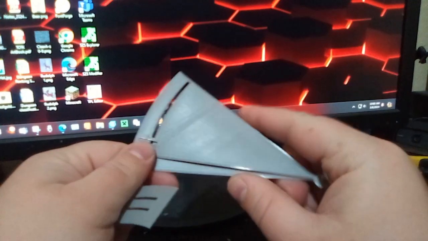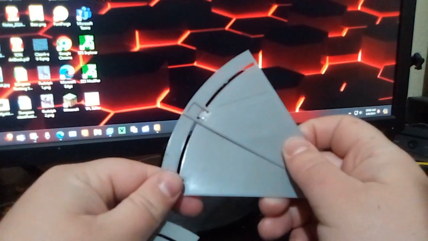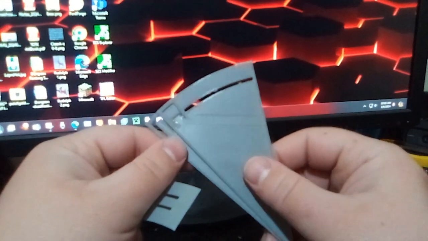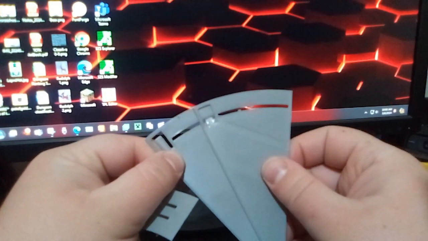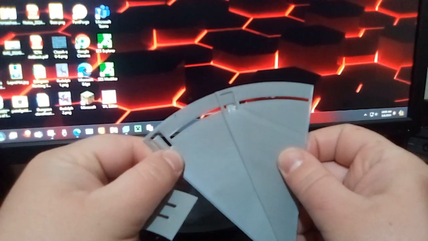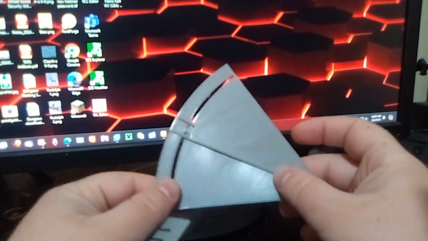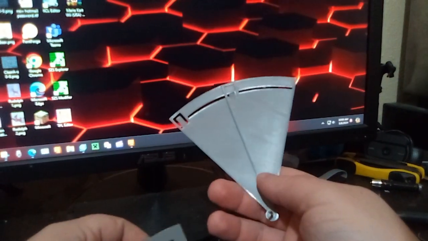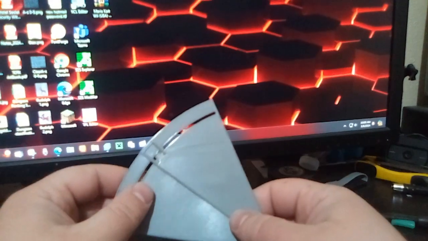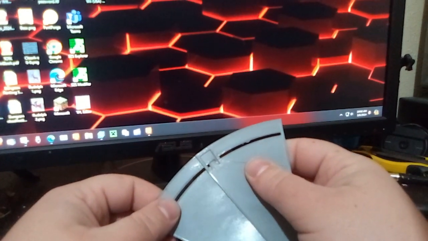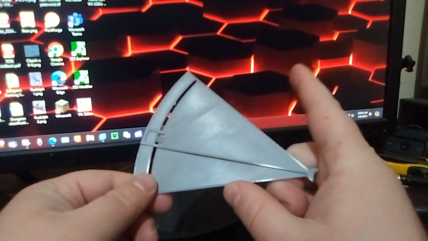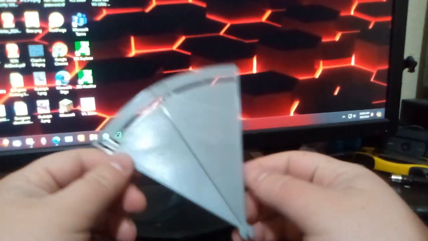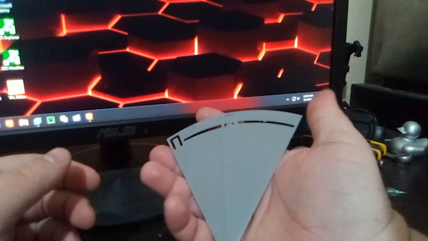But so far, I also think it's still a little too big, because at this angle, this is pretty much the size it will be when it's got all of the segments, and it's pretty thick.